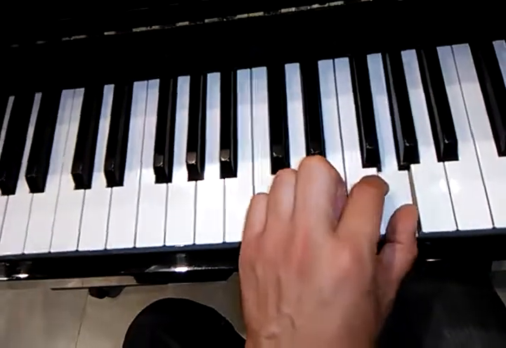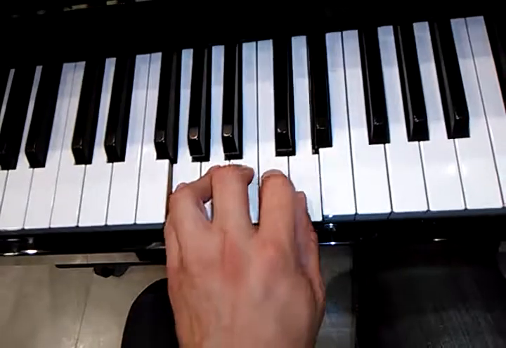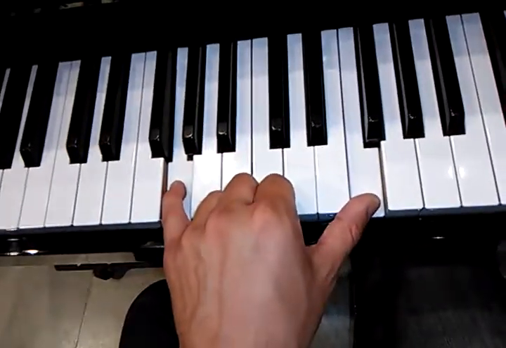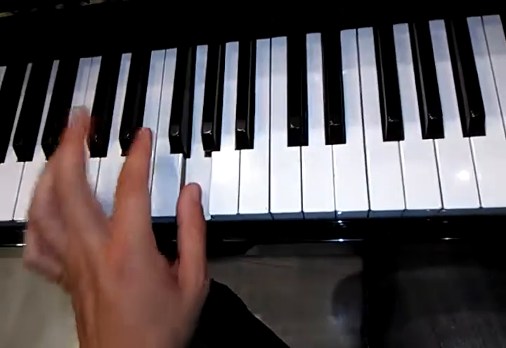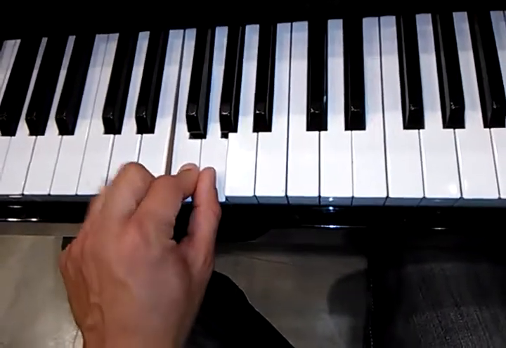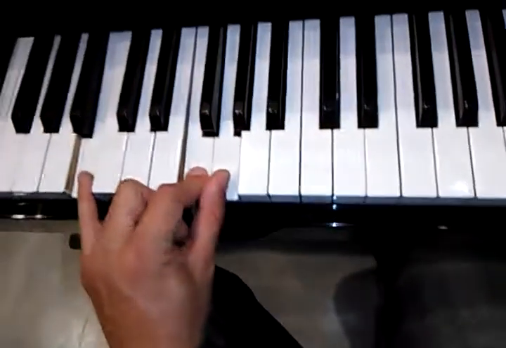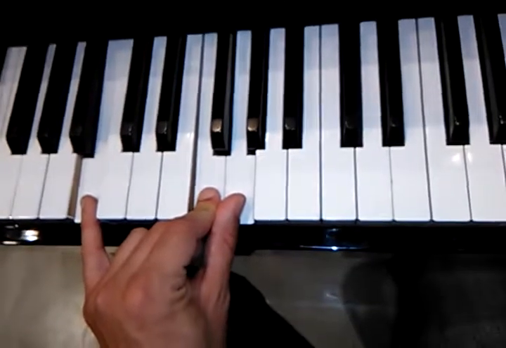There's 1. There's the 7th. Or you can just go 1, 7, 1, 7. Okay? So far, we actually almost have that chord I played earlier, the G7 chord. But how did we get there?